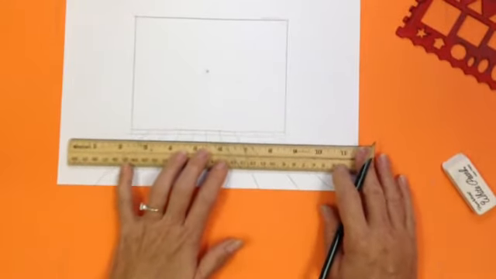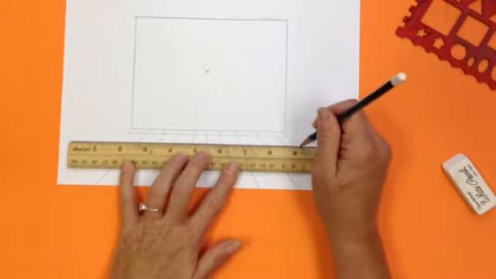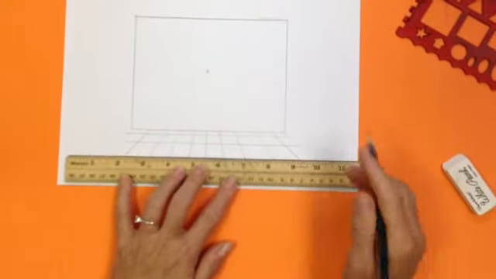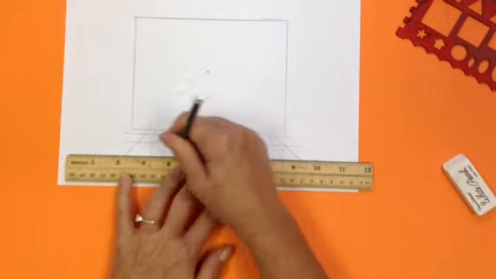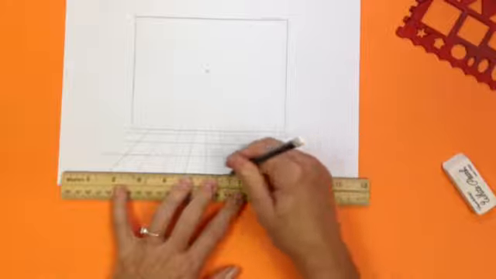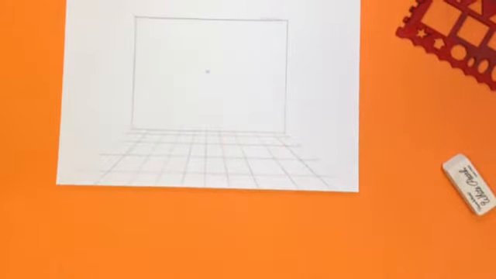So when I pull my ruler back and draw another set of tiles, I'm going to make it a little farther away than I did from that back wall. A little farther away yet. Just a smidge farther away. And now I have a tile floor.